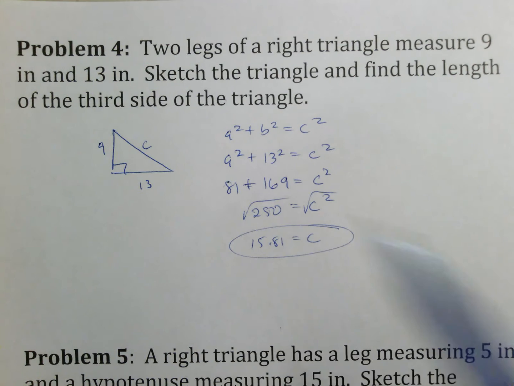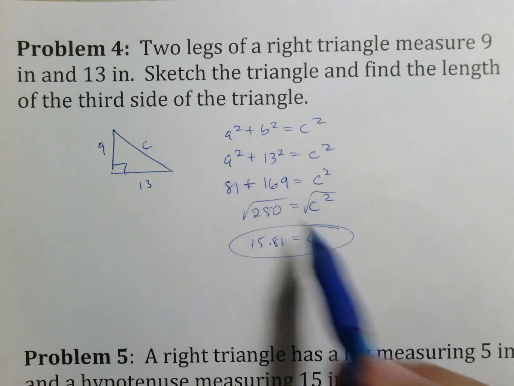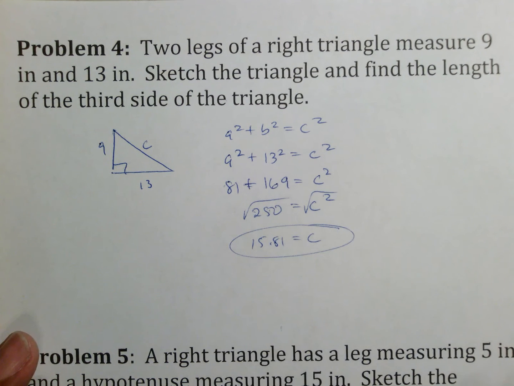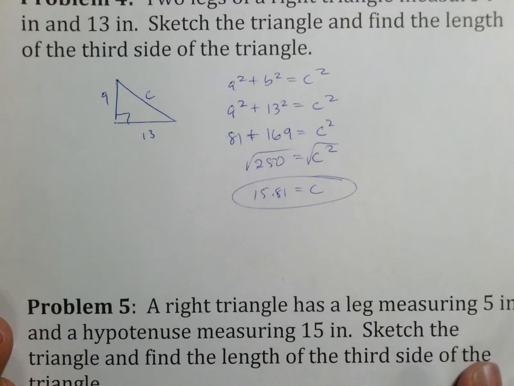We will get back to doing the radical part tomorrow. That is actually the lesson for the next 2 or 3 days, but like I said, for right now, when you do the square root of 250, just go ahead and leave it as the rounded number to the hundredths, and that works. Alright.